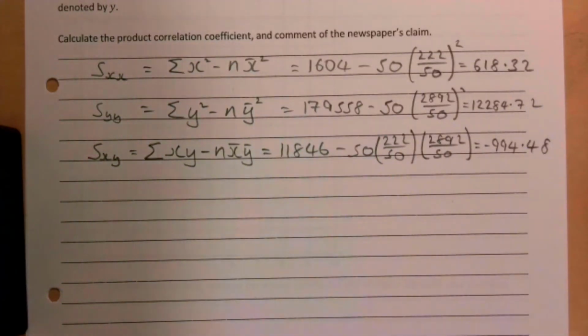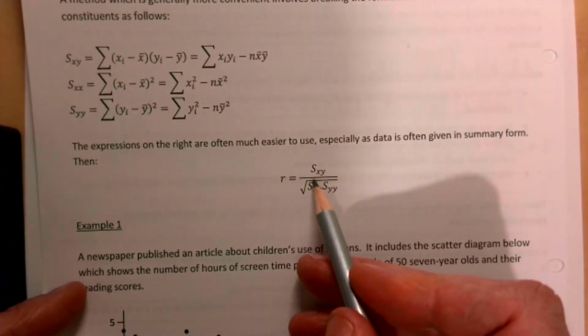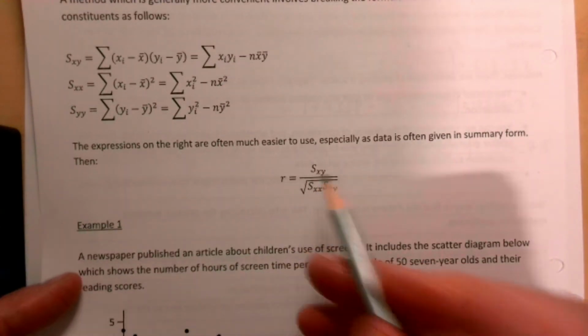We've done all the hard work. We now need to substitute these three pieces of information into this formula here.